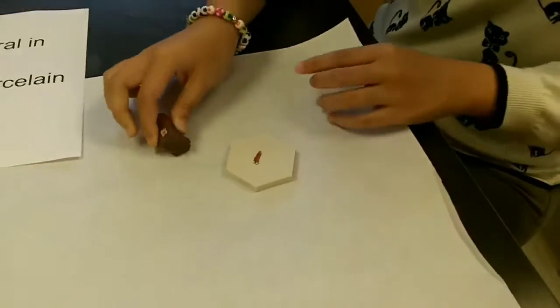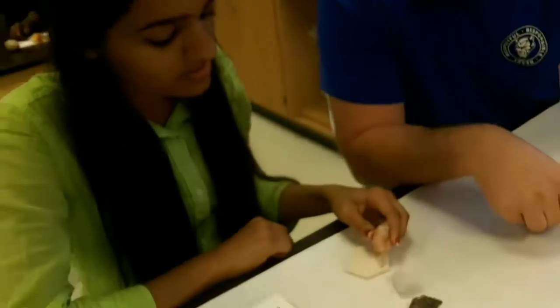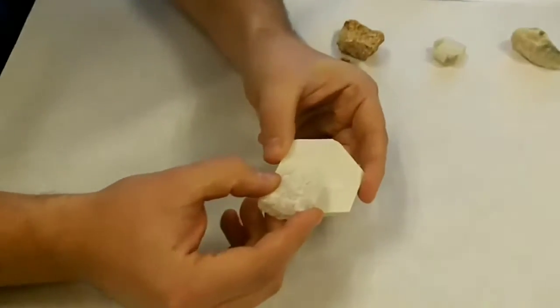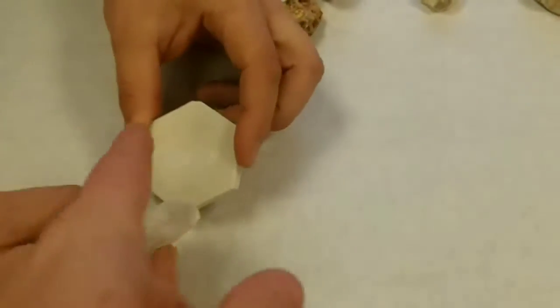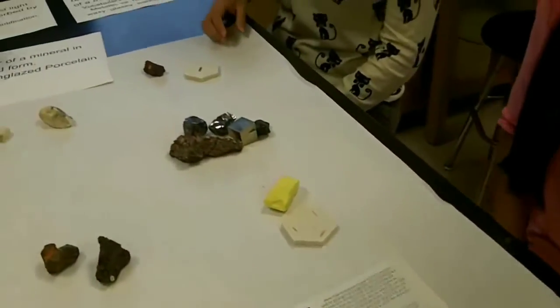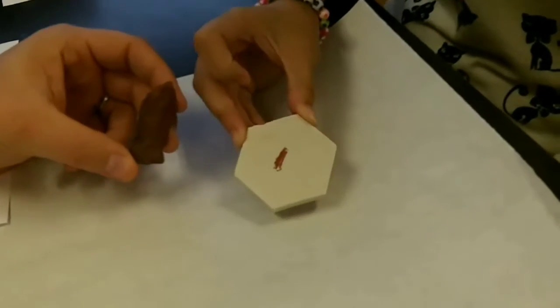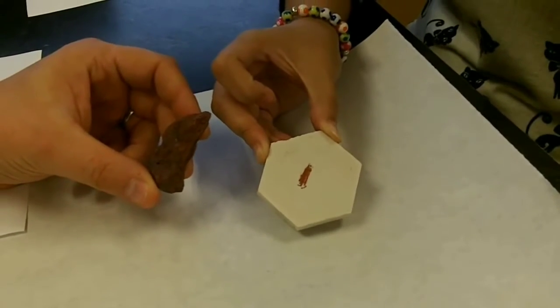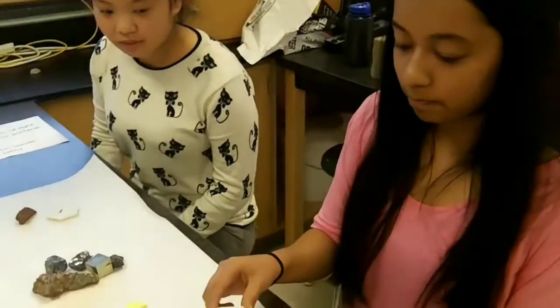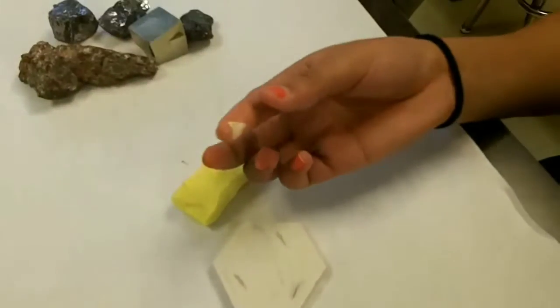All right, stop. What color is the streak of your mineral? Mine is white. Is it white? Yeah. Mine was white too, as you can see right here. There's the mineral in its powdered form, and here's the mineral. Good, Mr. Baldwin. Then over here we have the color of the mineral. Brown, kind of that reddish brown, right? And then we have the color of the streak. Mine is yellow. Yours is yellow. Yep, there you go.